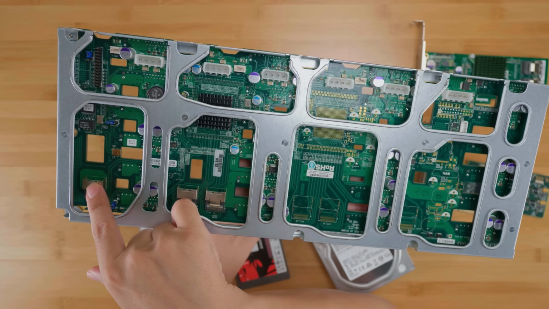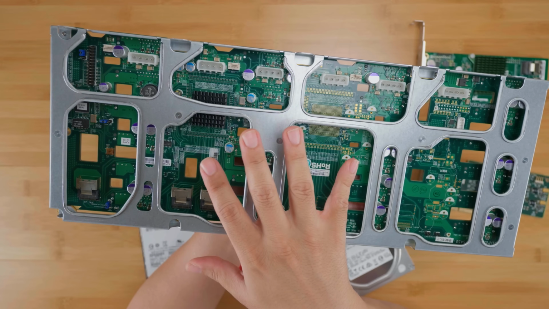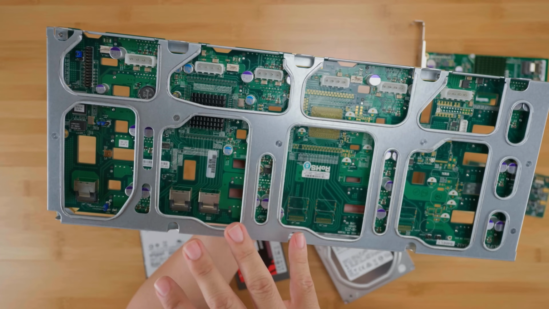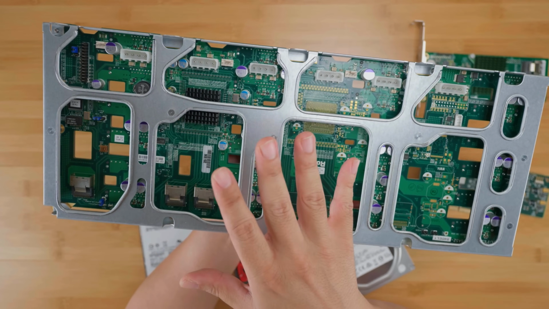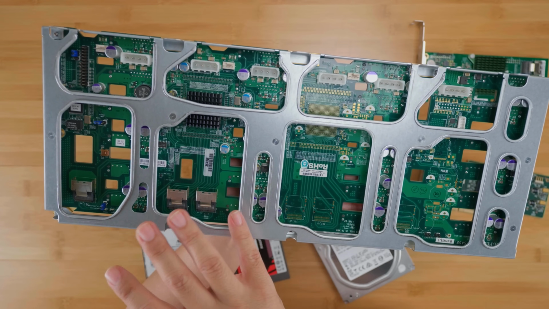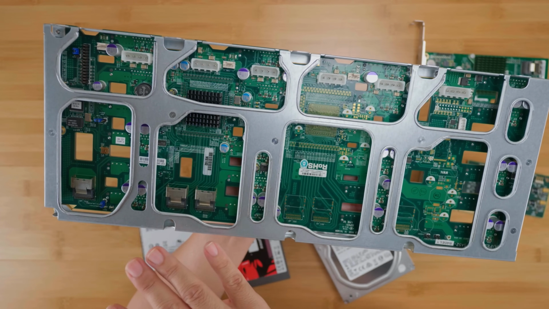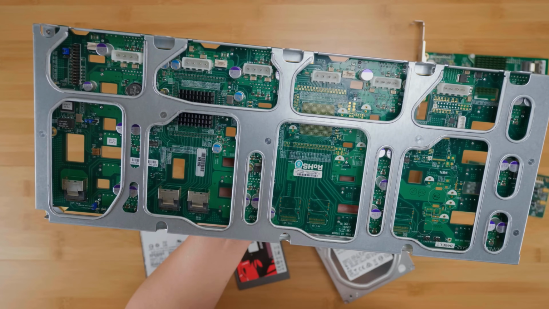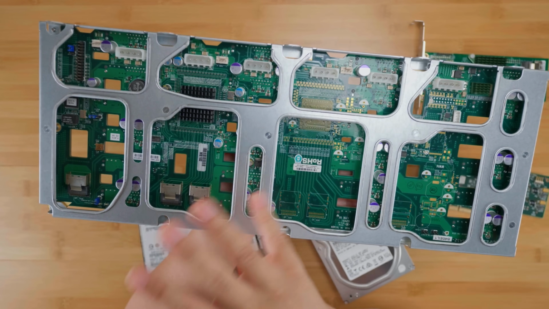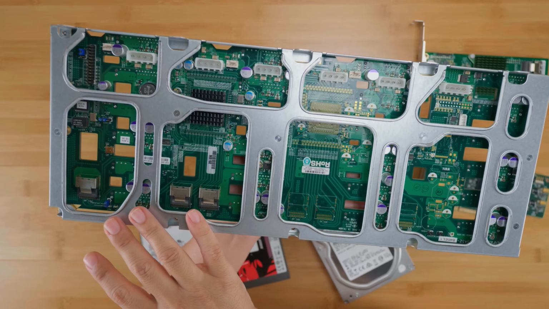These are SFF 8087 ports, and there's 3 of them. You can only connect up to two of them. You can have just one, and that'll work fine, but you can have a maximum of two of these connected to your SAS controller, which could be a RAID controller or an HBA IT mode controller. Either way works, but maximum connections is two.